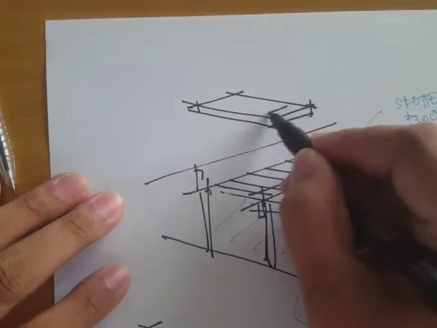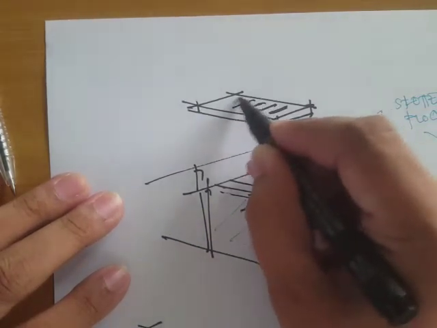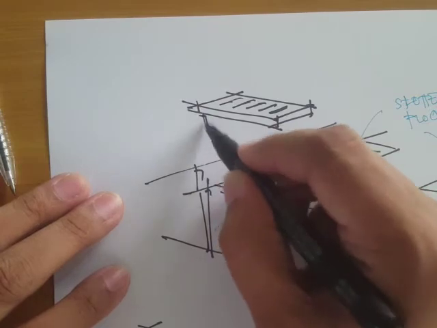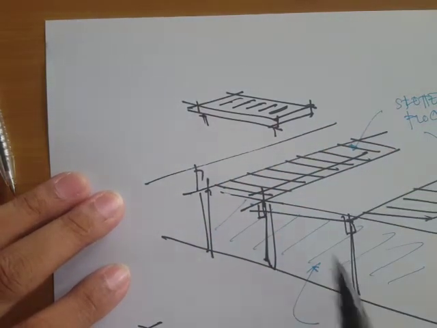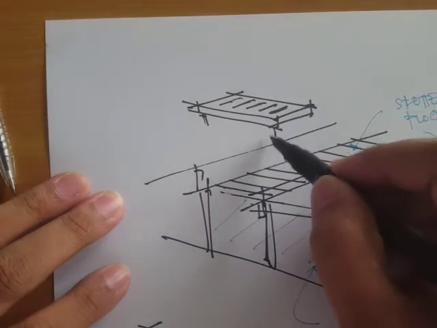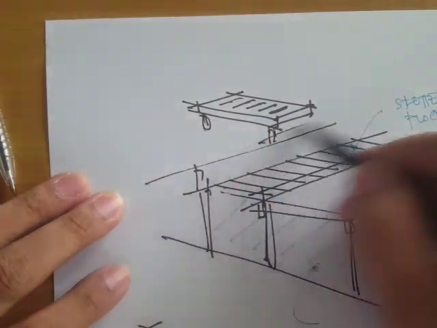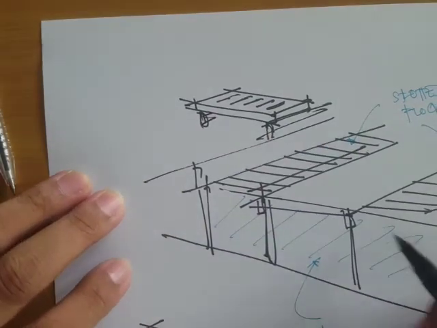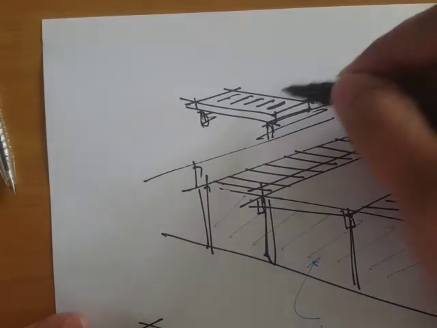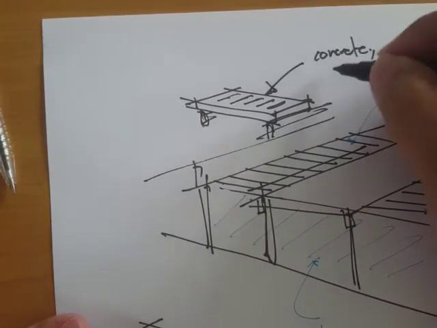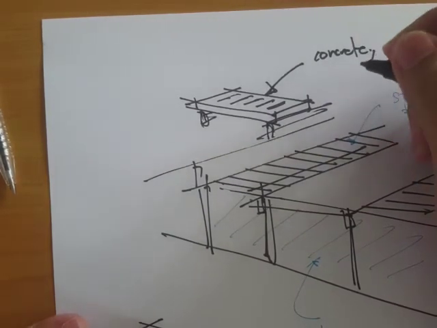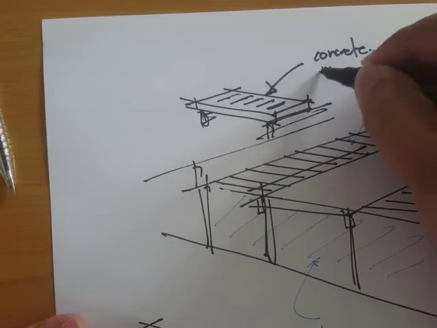It's like a panel but with slots like this, and then you just have to lay it down on, let's say, the floor beams. Okay, so this can be concrete. It's also available in concrete, or in modern materials it would be plastics.